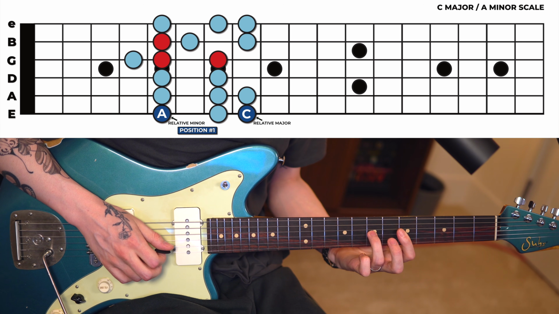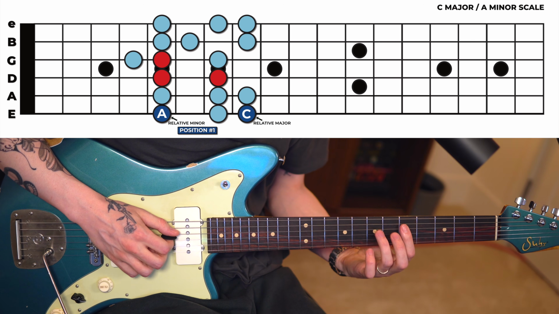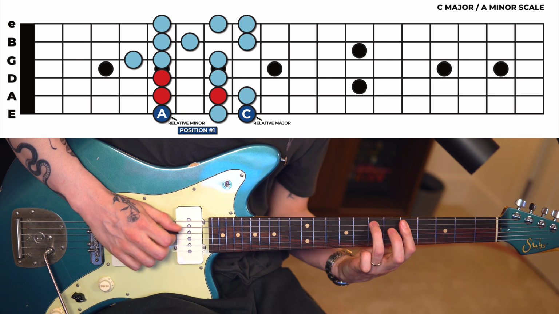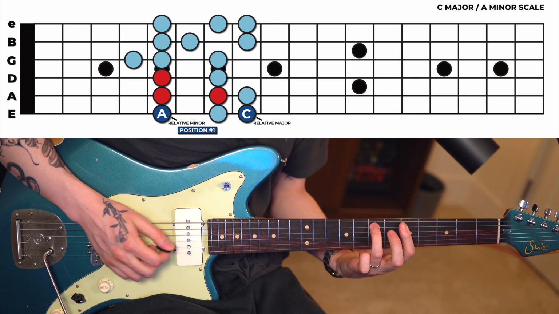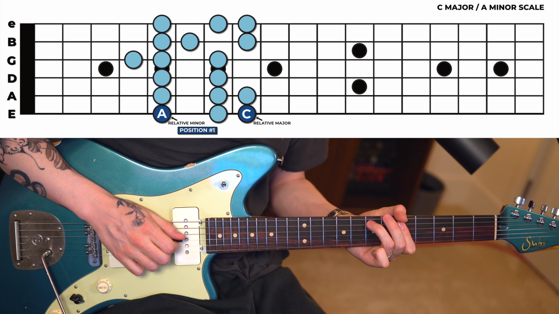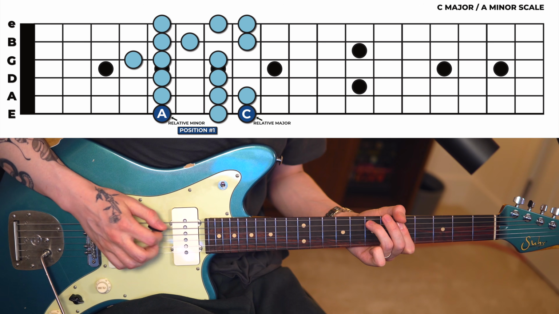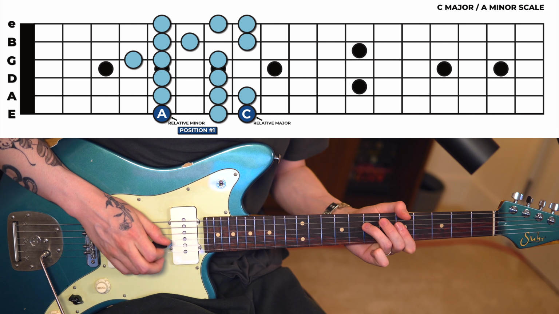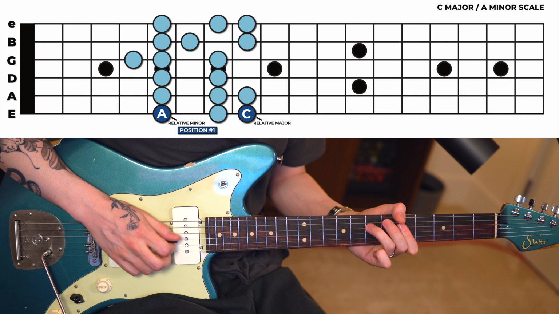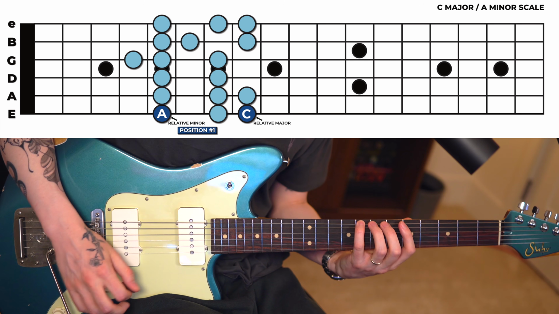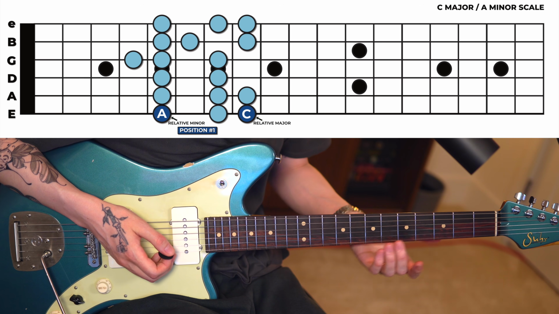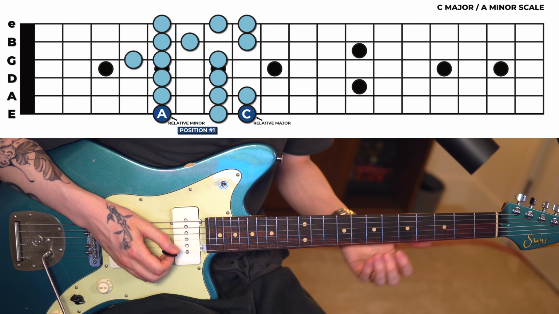Then we're going to do the exact same thing down a string set and then down another string set. And this sounds really cool when you're soloing. When you add some of those in, you can go up too. That's a very easy, accessible way to do it, but you can really play any two notes at a time that you want.